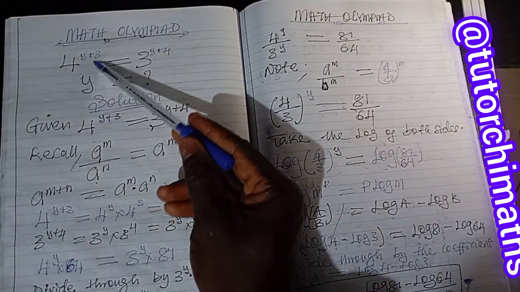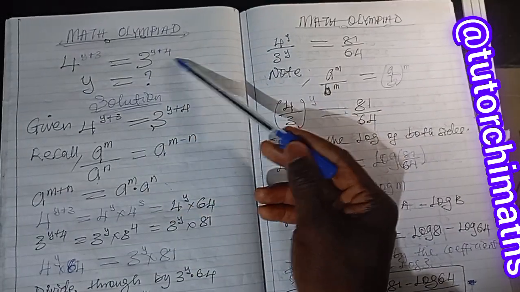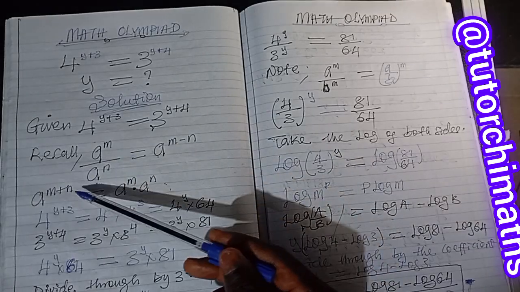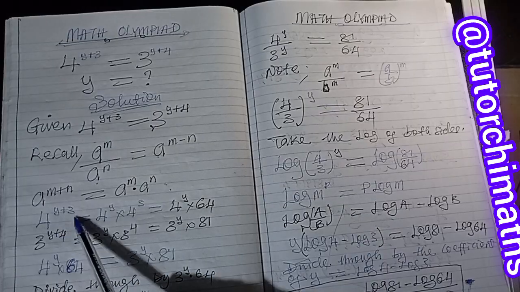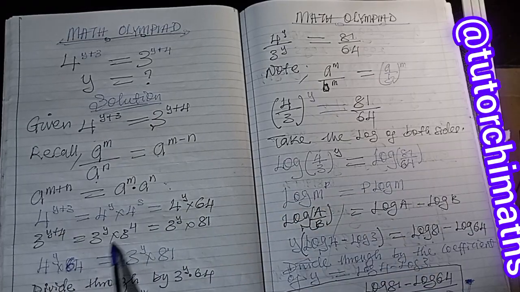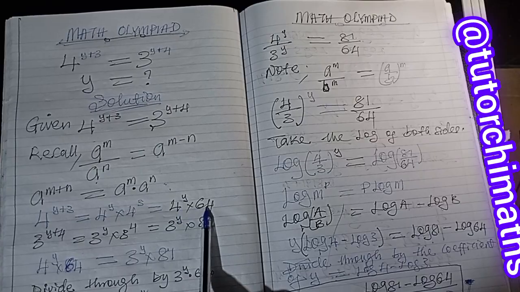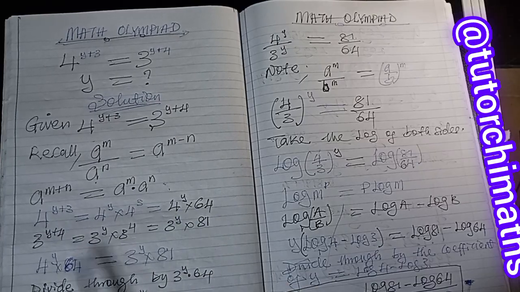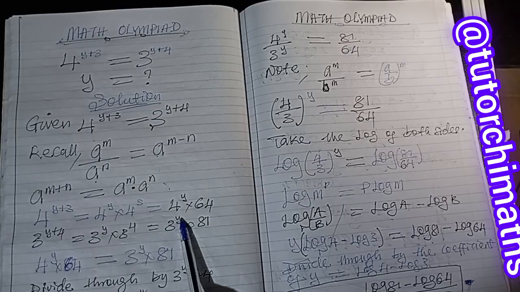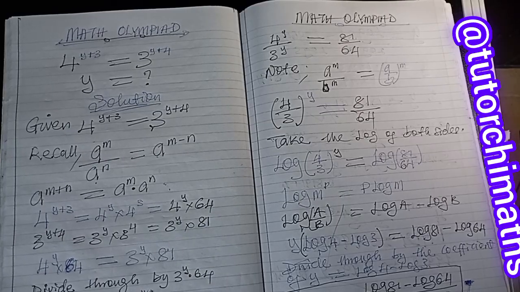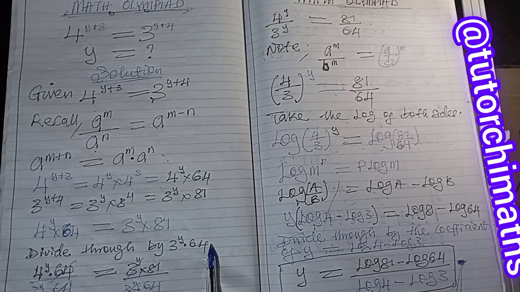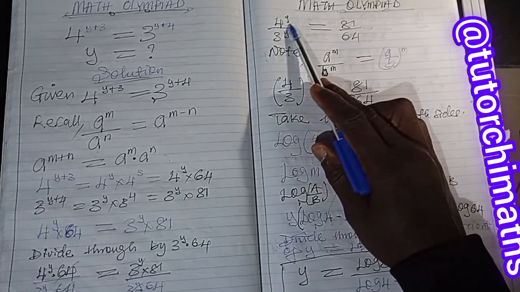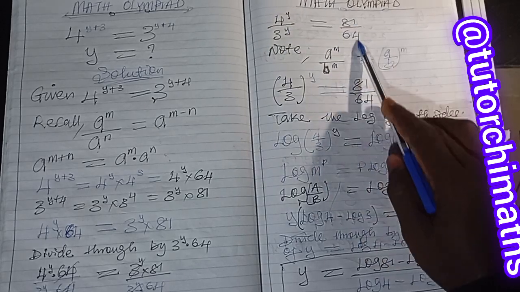Okay, now a quick recap. We were given 4 raised to power y plus 3 equals 3 raised to power y plus 4. We are required to find y. What we have done, we applied this rule and subsequently applied this division rule. So 4 raised to power y plus 3, using multiplication rule, we distribute it to be 4 raised to power y multiplied by 64 because 4 raised to power 3 is 64. 3 raised to power y plus 4, we had 3 raised to power y multiplied by 81. So we divided through by 3 raised to power y multiplied by 64 to have 4 raised to power y divided by 3 raised to power y equals 81 divided by 64.